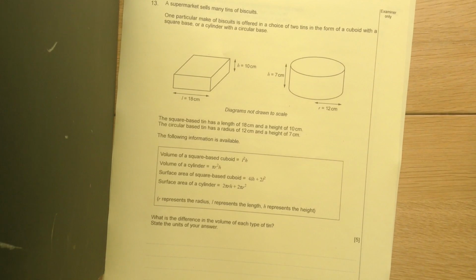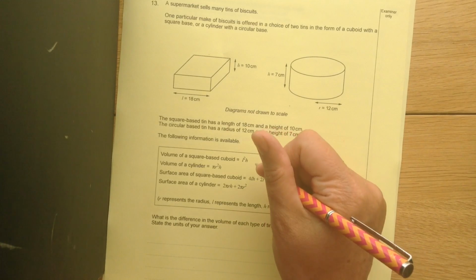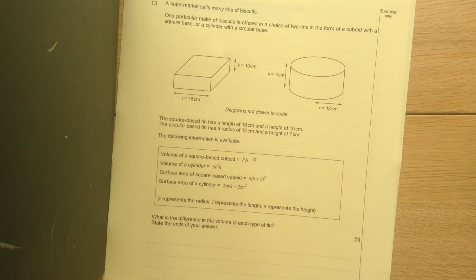Okay, so this question looks a bit intimidating because there's an awful lot of information given to you, and I'm not going to read through it all. I'm just going to use the bits we need. It asks us what the difference in volume of each type of tin is. So we've got a square-based cuboid there. Okay, we're going to use that one first of all.